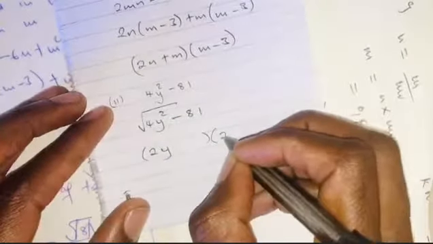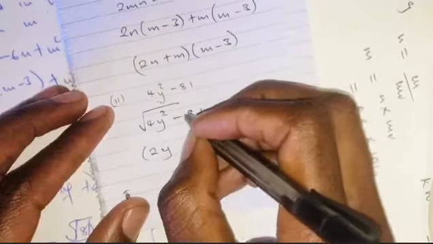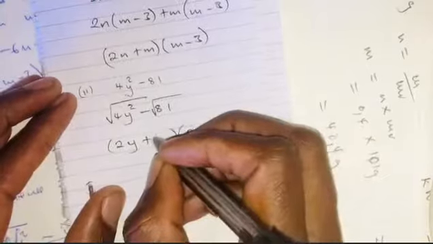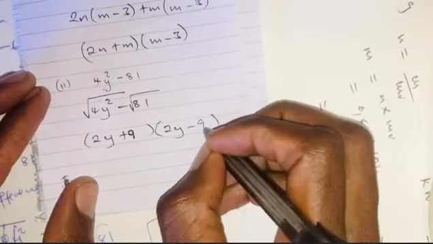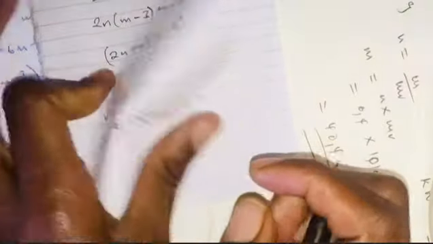We open another one, 2y as well, close the bracket. Then the square root of 81, that's plus 9, minus 9. That's how we solve the difference of two squares. Then we go on to the next one.